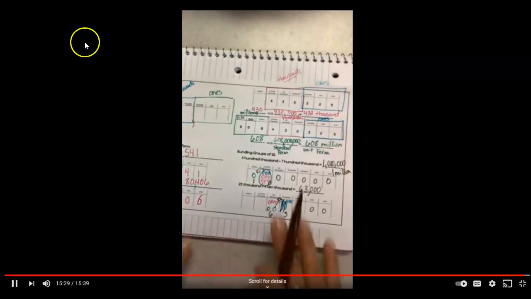I am wishing you luck today. So remember, we were working on naming numbers all the way up to 1 million in unit form and standard form. Good luck.